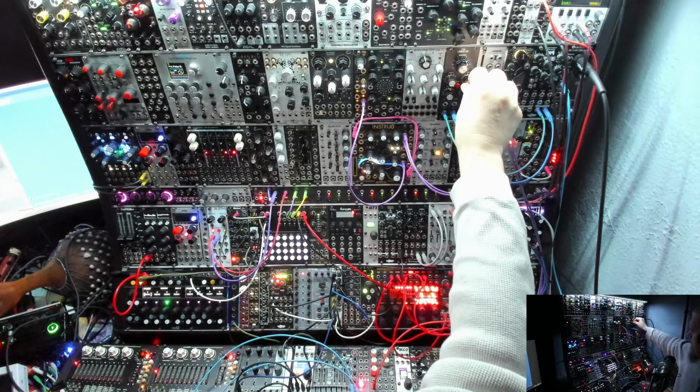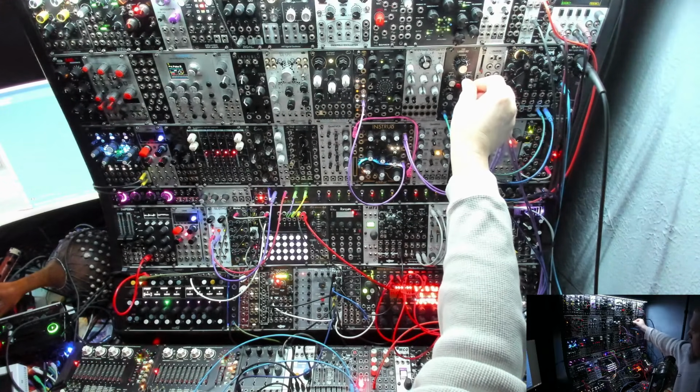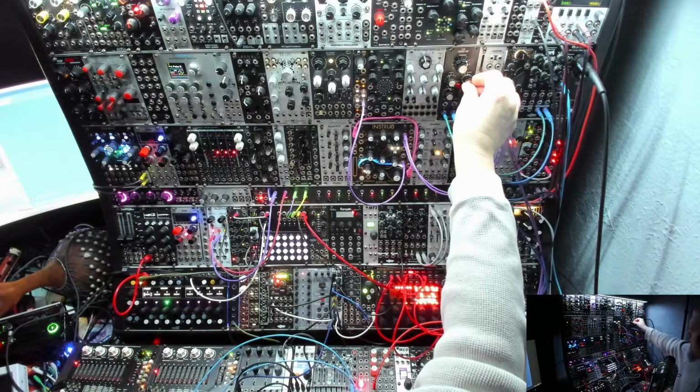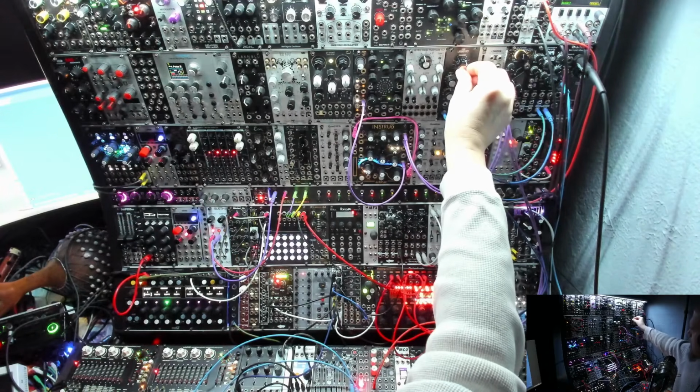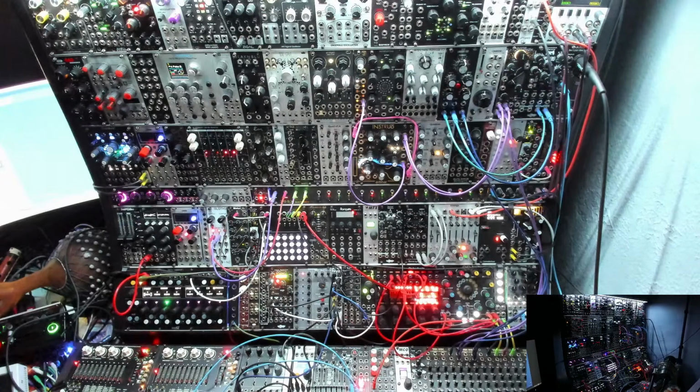A little resonance will take out the bass. So there's one.